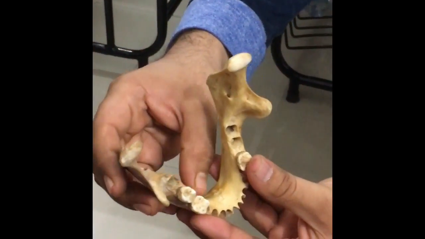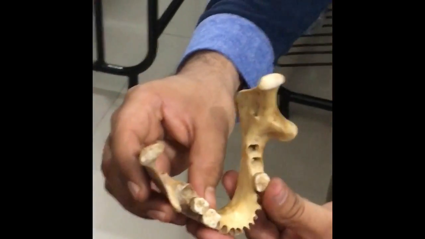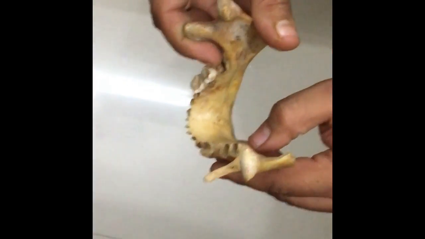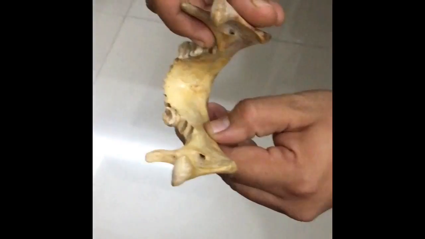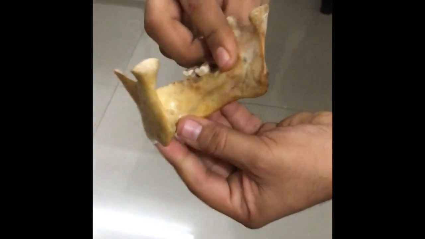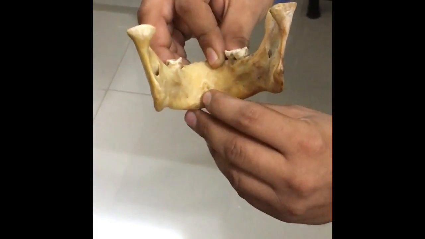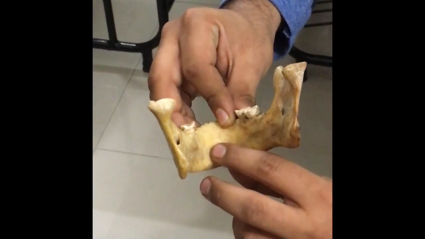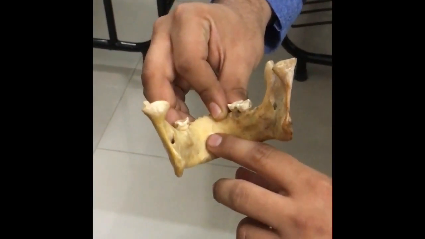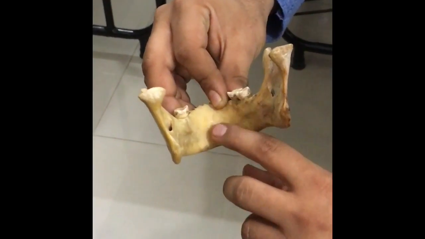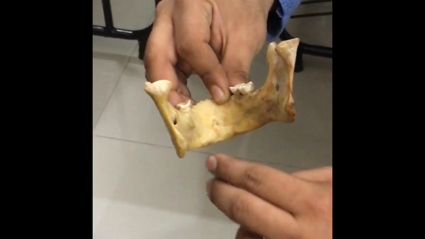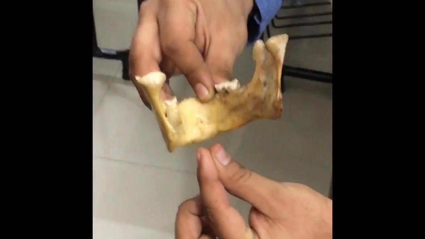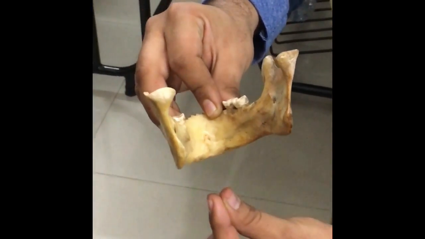Yes, line that is known as the mylohyoid line. Then we have two fossae, upper part sublingual and lower part we have a submandibular fossa. On the inner side we have tubercles, those known as the superior and inferior genial tubercle, from where the muscles genioglossus and geniohyoid originate. Mylohyoid also originates from both sides, and it forms one raphe here, that is known as the mylohyoid raphe.